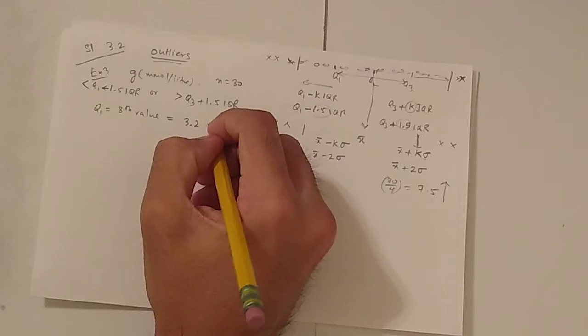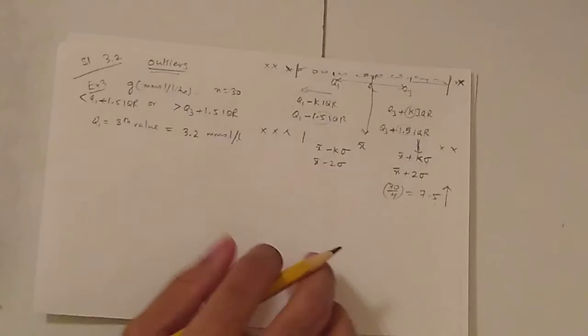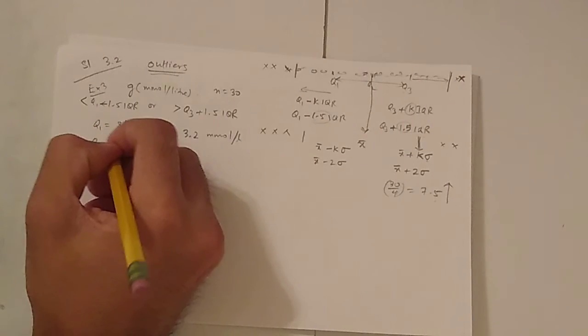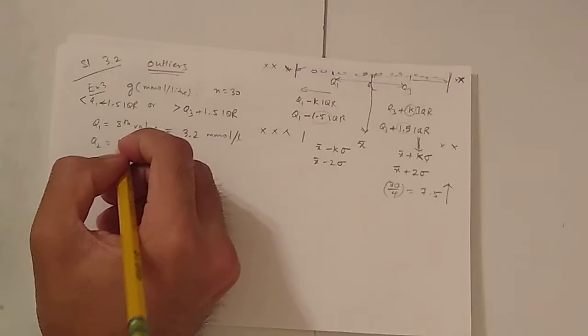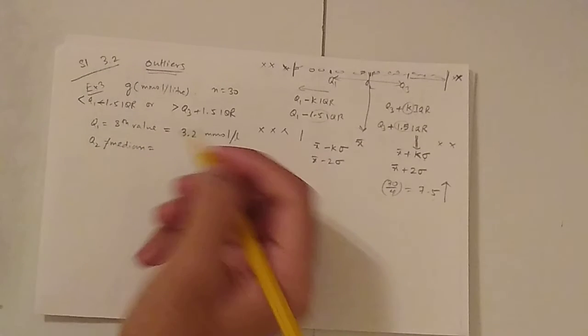Now you can write down the unit, millimole per liter. Next you have Q2. Q2 is the second quartile or the median. Q2 and the median refer to the same thing. So Q2 is the median.